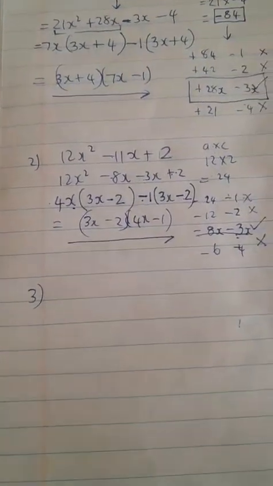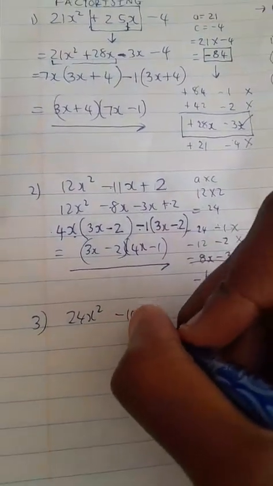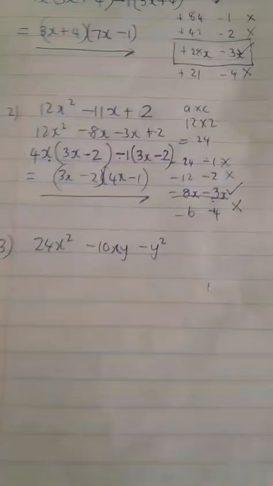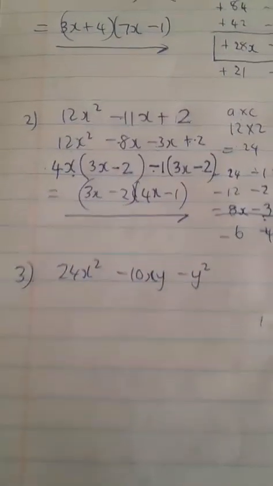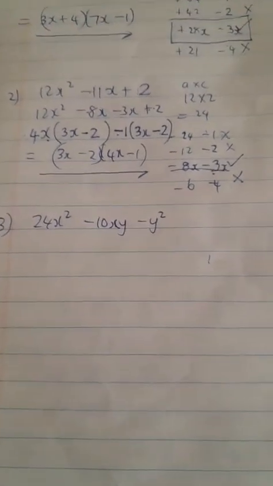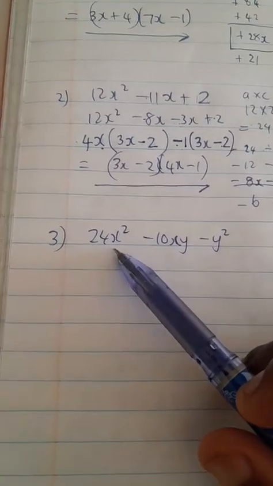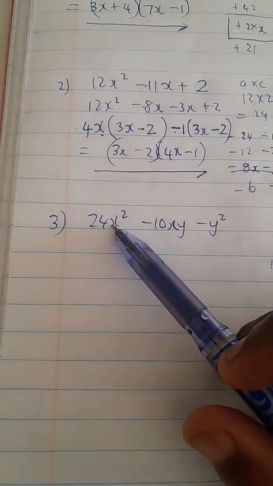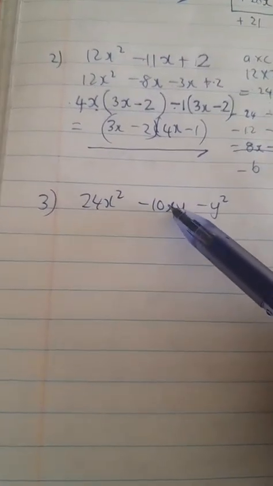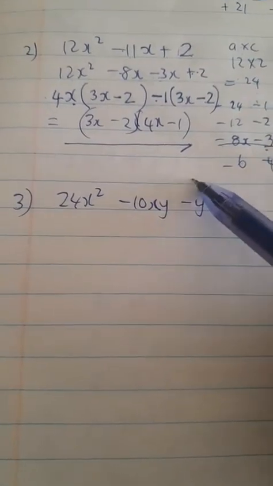Last one. Let's go. Look at this one: 24x squared minus 10xy minus y squared. Alright, let's check this one. This is another advanced trinomial. There's an x squared as the first term, 24x squared. In the middle, there is negative 10xy. At the end, there is negative y squared.